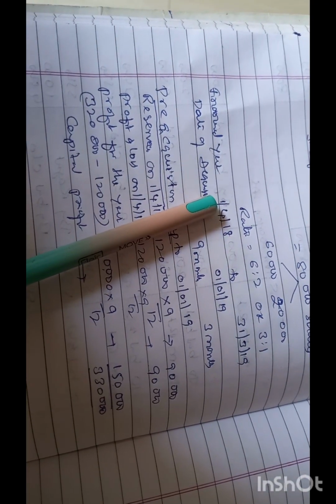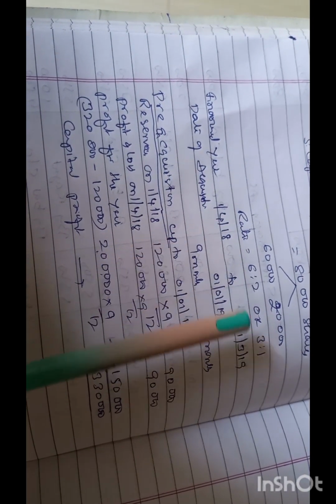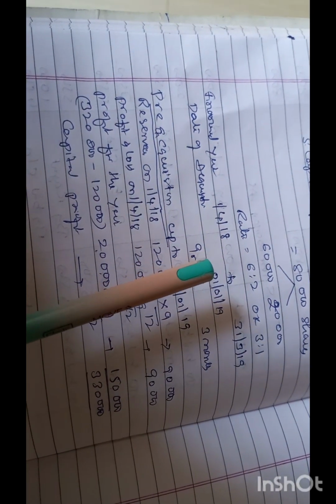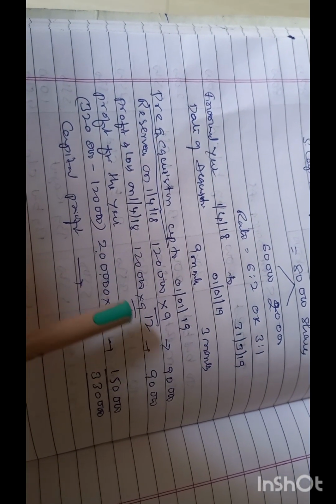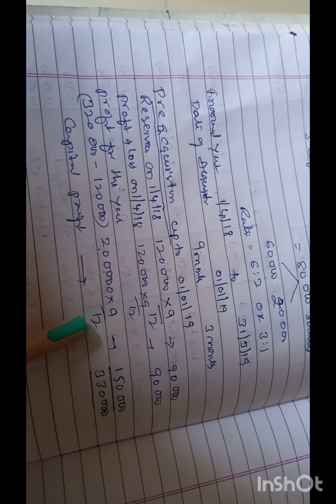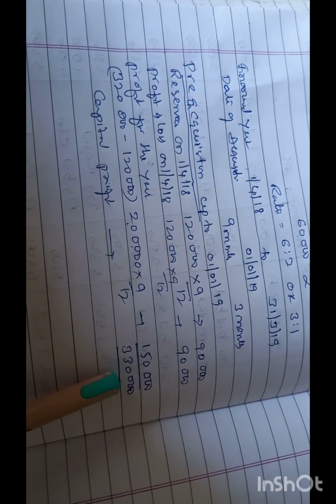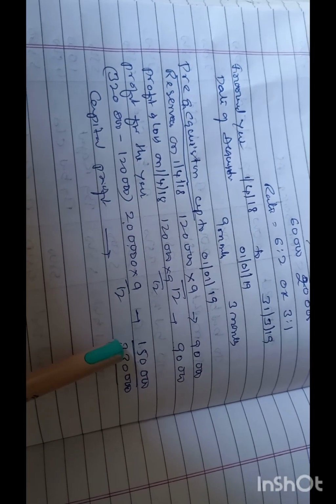Last year profit we have 1 lakh 20. Total 3 lakh 20. Last year 1 lakh 20, this financial year 2 lakh. Out of 2 lakh, 9 months before, 3 months after. So 9 by 12, that is 1 lakh 50,000. If I add all together, I'll get 3 lakh 30,000. So this is capital profit.